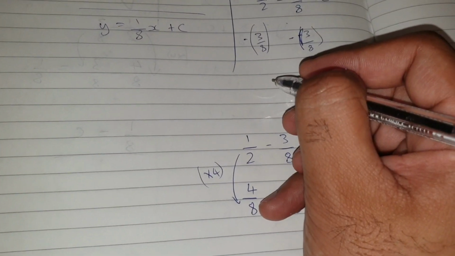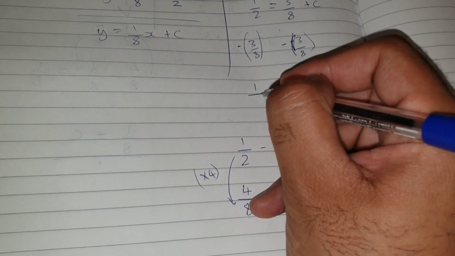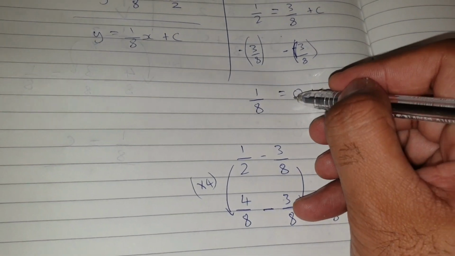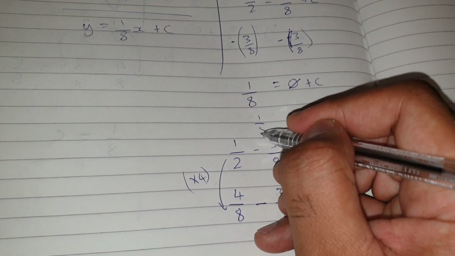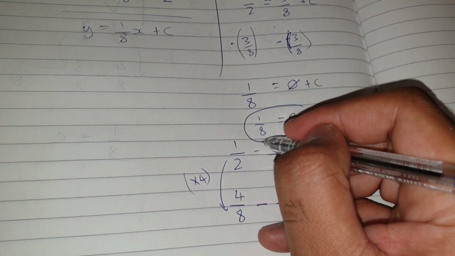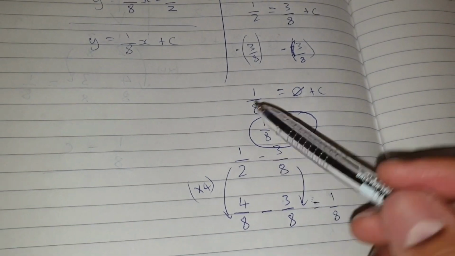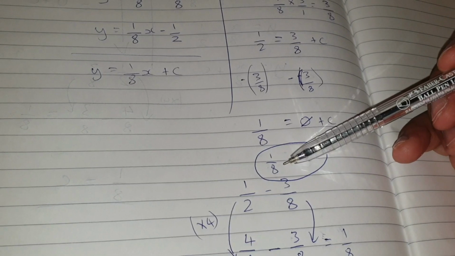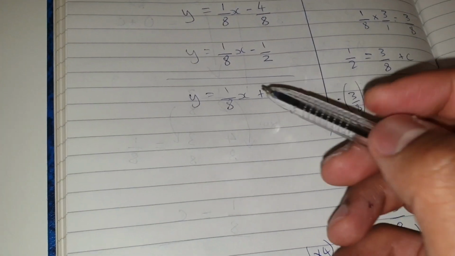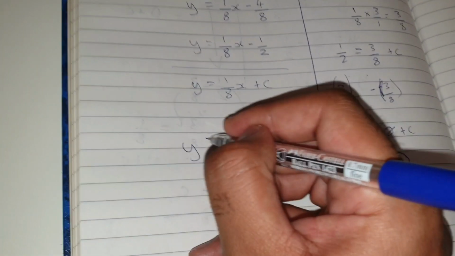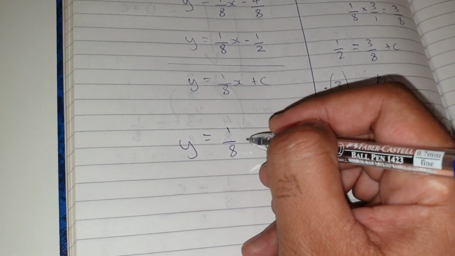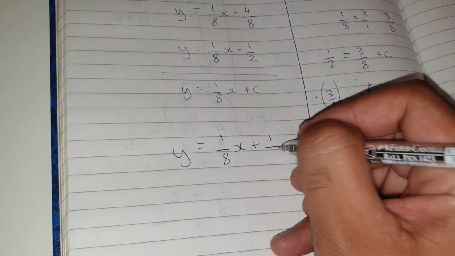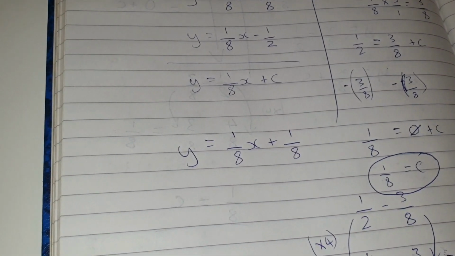Okay, so we have an answer of 1/8 equals 0 plus c. Well, we don't need the 0, cancel that off, so we've got 1/8 equals c. Okay, so we've got our gradient, which is 1/8x, and now we've got the value for c. Just put that into this part here, so it's y equals 1/8 x plus 1/8, and that's your final answer.